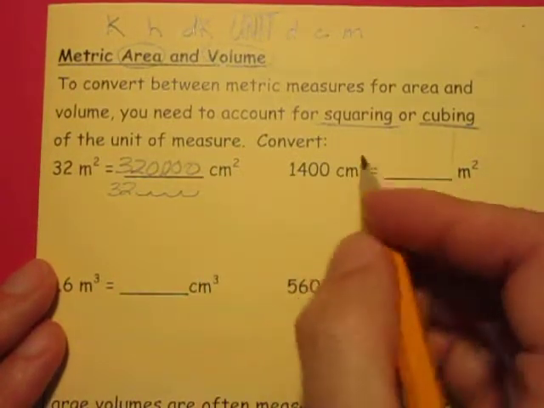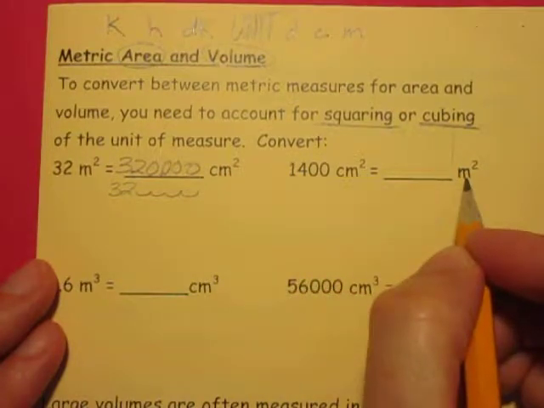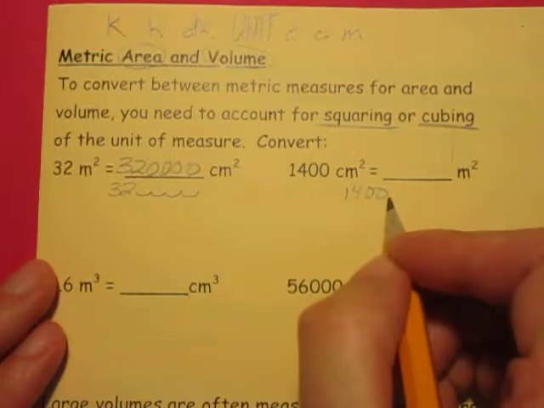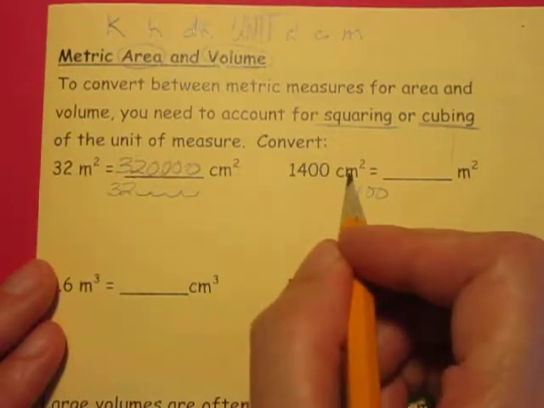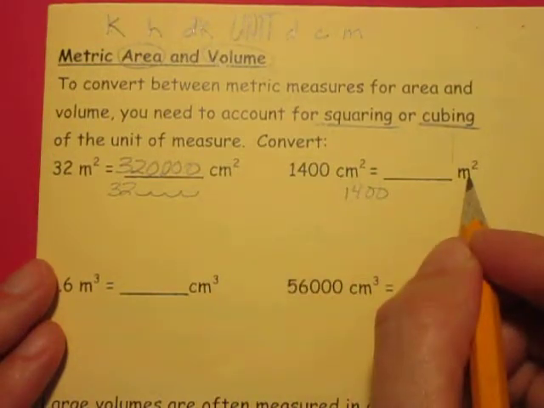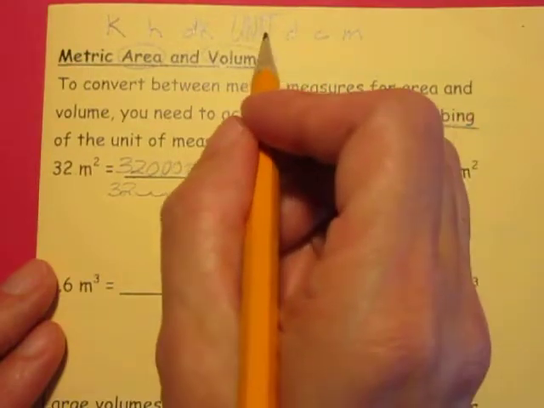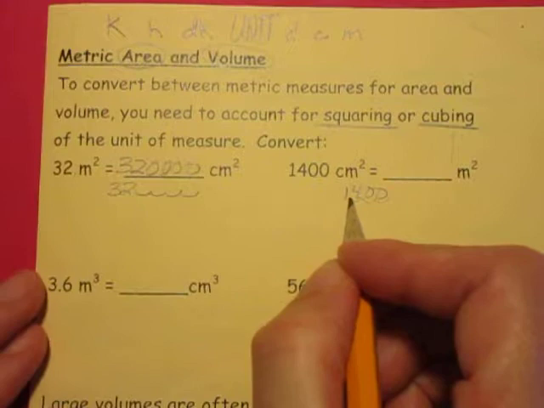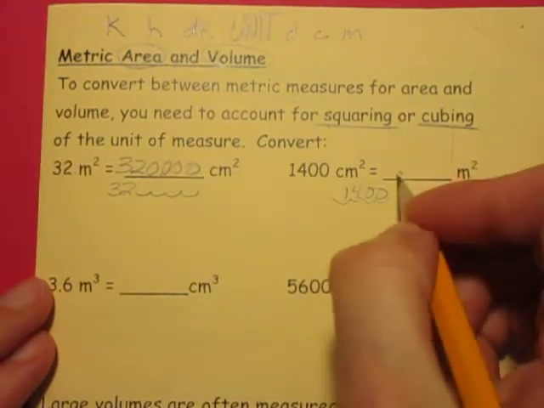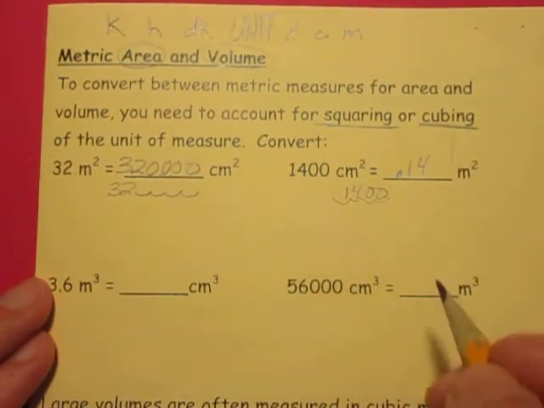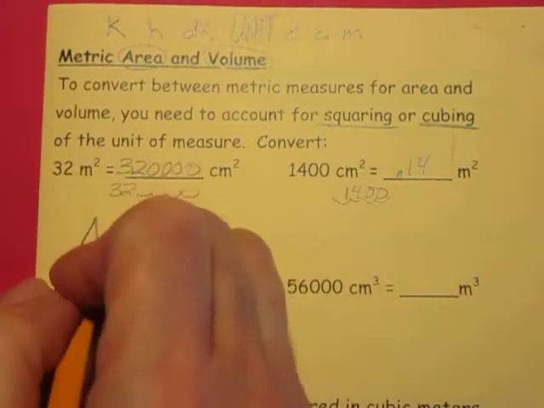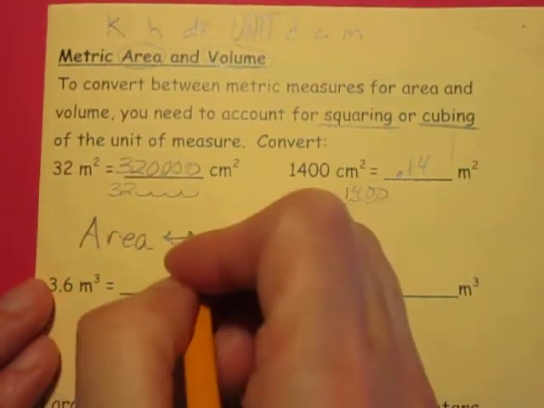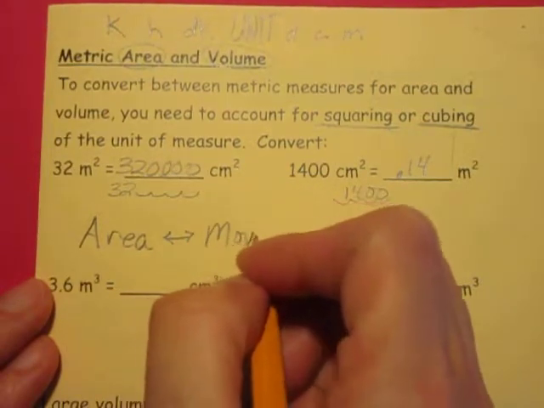Going the other direction, if we're going from centimeters squared to meters squared, again I'm going to write my number down here. I know that going from centimeters to meters, we go 1, 2 place values back, but we're going to double that because we're looking at square area. So this would be 14 hundredths. So when you're dealing with area, just remember, movement doubles.